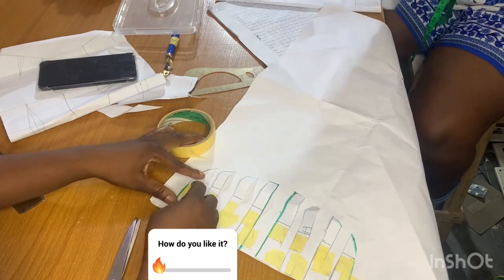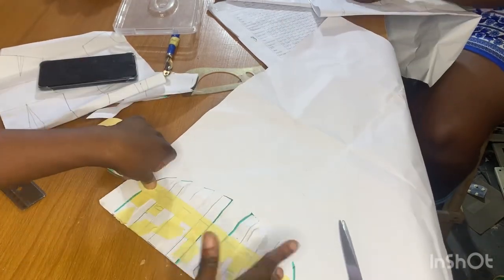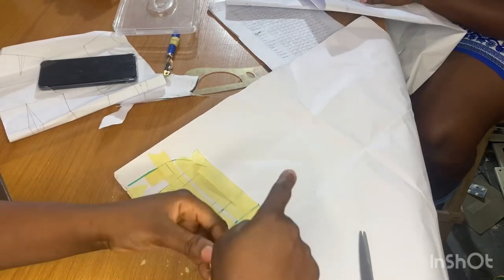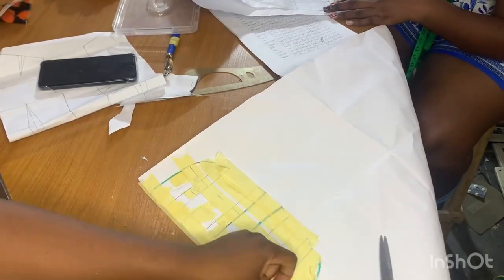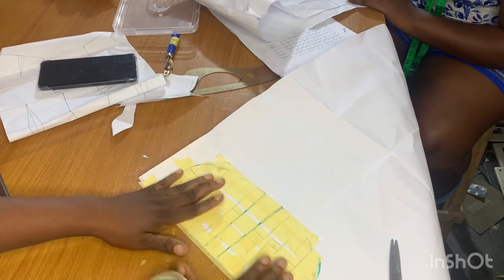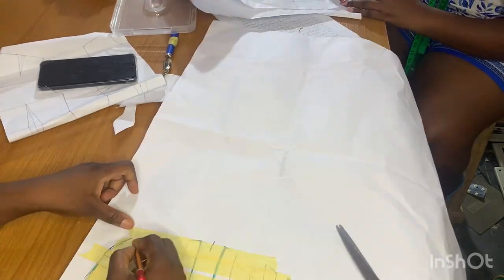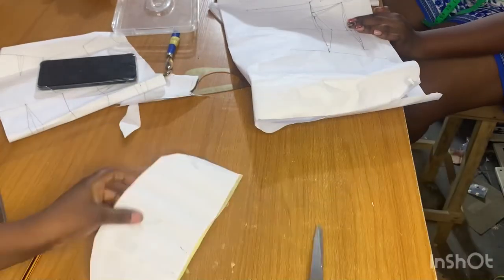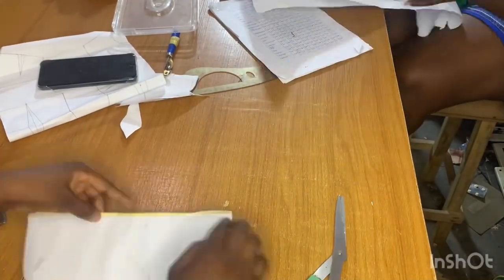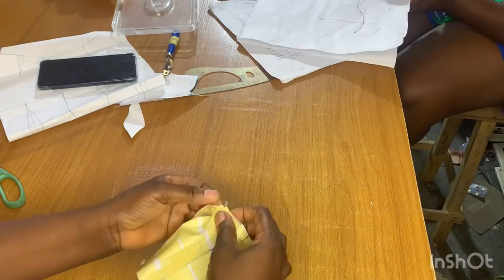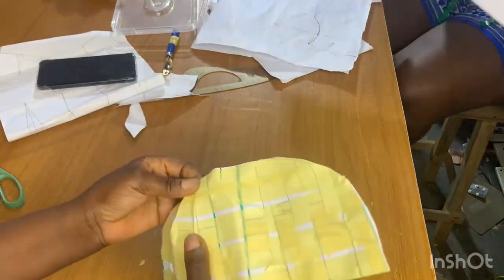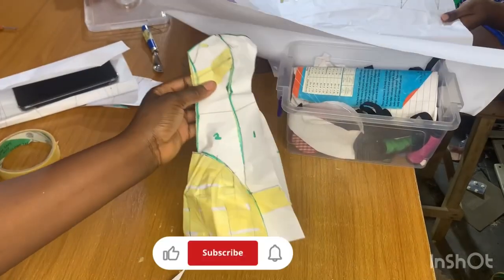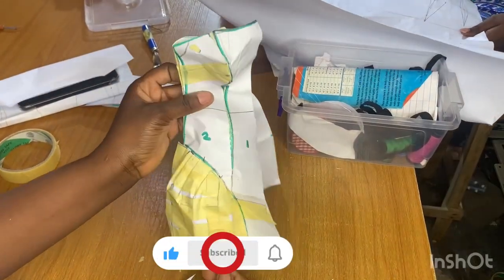So now that I have this in place, I'm going to add more pattern paper to make sure that this side piece is in place. Now I'm going to use my pen and retrace the side piece. Yes, this is what you should have at the end of the day. You are going to want a loose stitch and gather that part into the side seam. By the time you are done, this is what your pattern should look like.